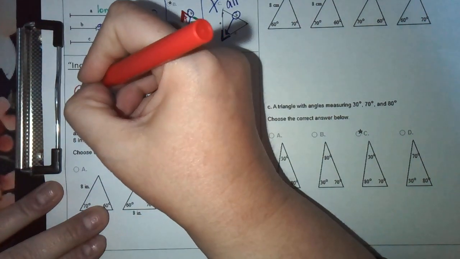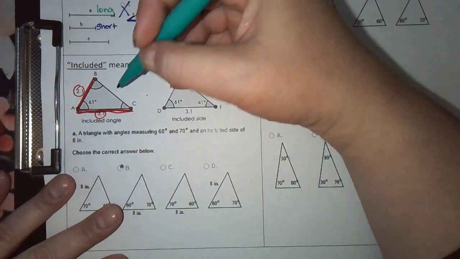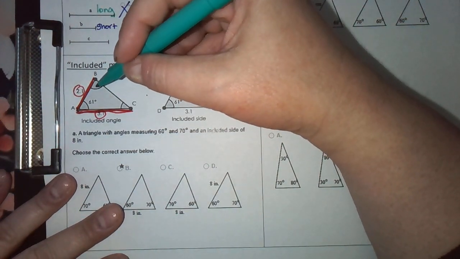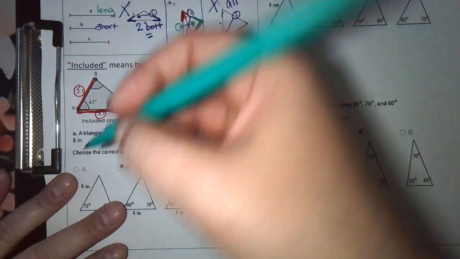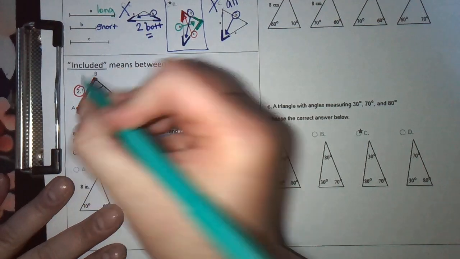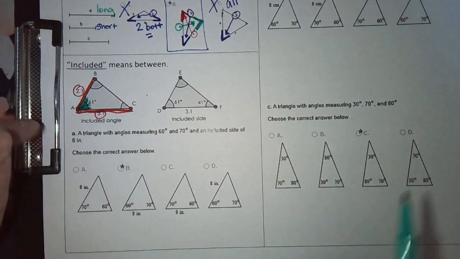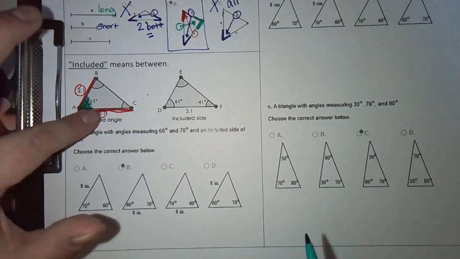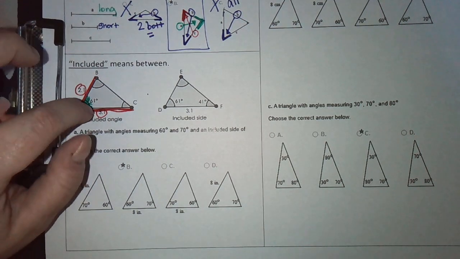The included angle is not the angle out here, it's the angle in between the 2 sides. So this is an included angle, this angle A.